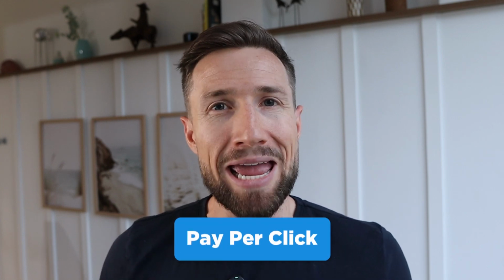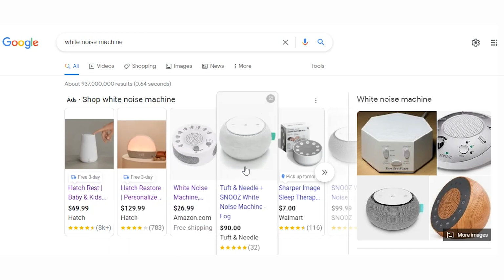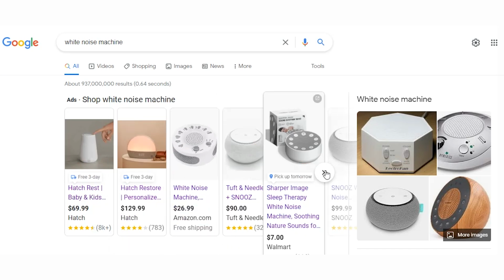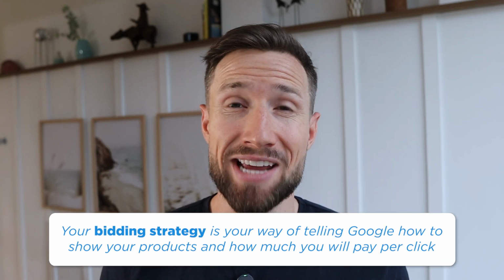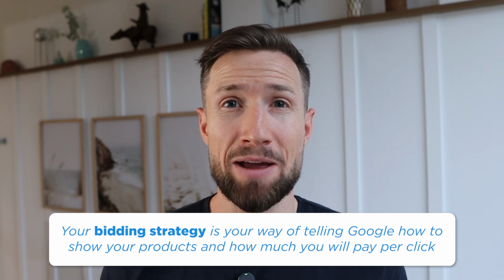If you're not sure what bidding means in Google Ads, here's an explanation of how the Google auction works. Basically, Google works on a pay-per-click model. This means that Google will show your products to people searching on Google and charge you per click for each visitor that clicks your ads. Your bidding strategy is your way to tell Google how to show your ads. It also tells them how much you want to pay per click.